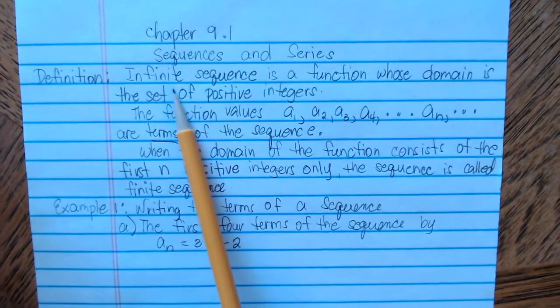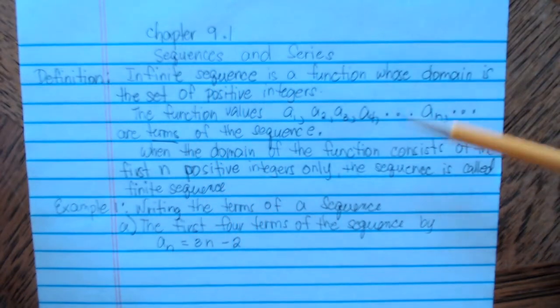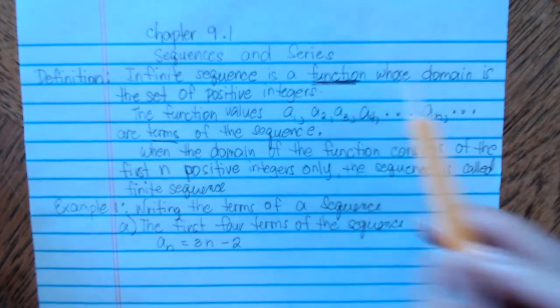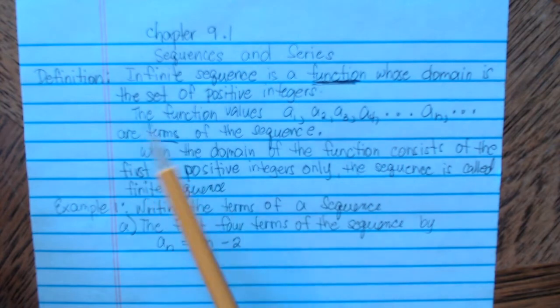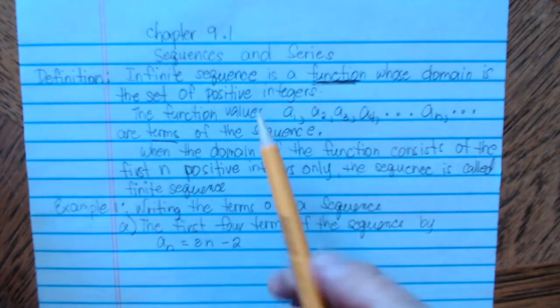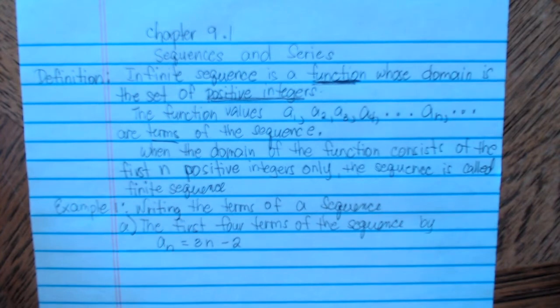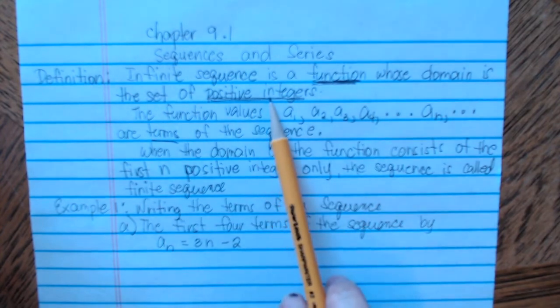So the definition: an infinite sequence is a function, okay? So make sure you understand that it's a function whose domain is the set of positive integers. So only positive integers. So 1, start with 1. So it should be natural numbers. Start with 1, 2, 3, and to positive infinity.